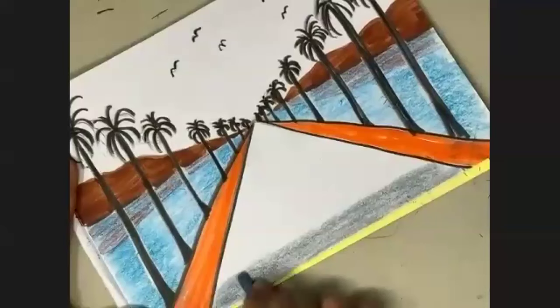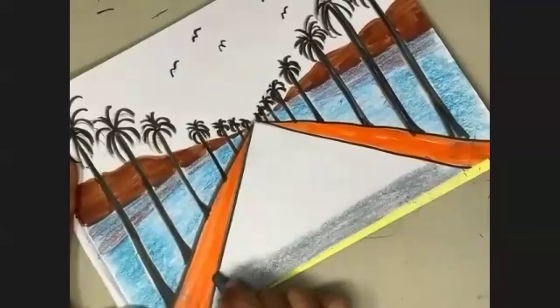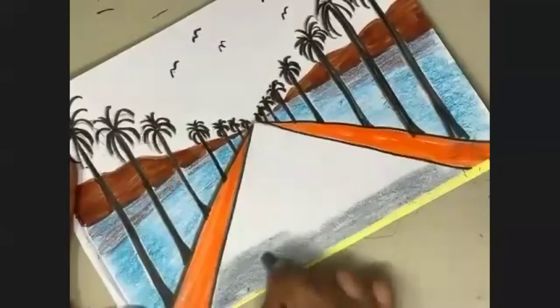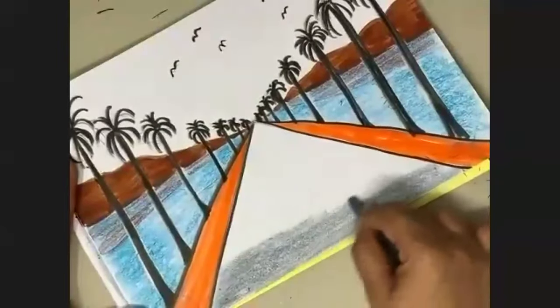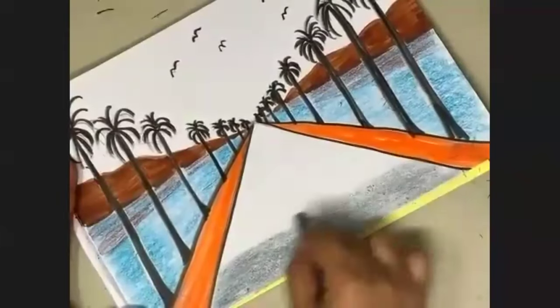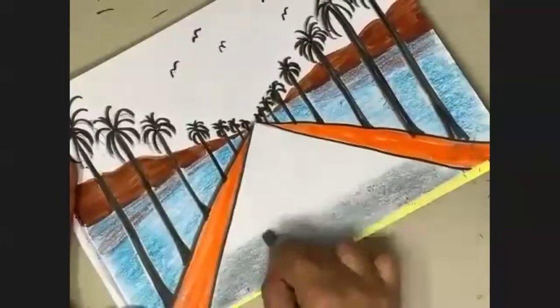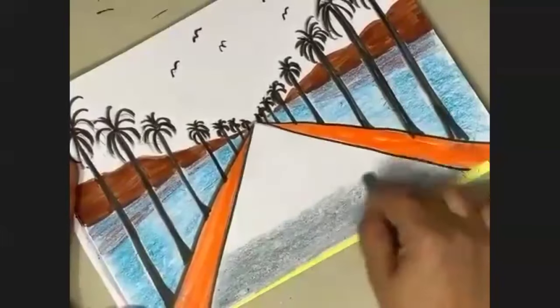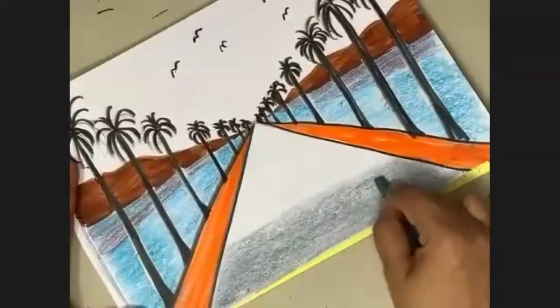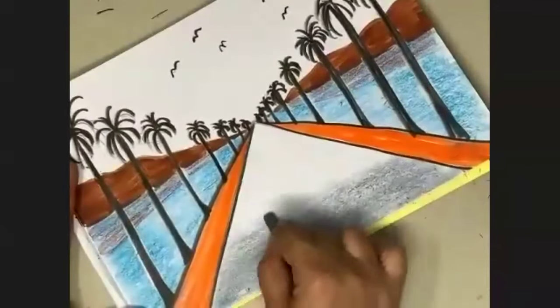So how to move your colors? Small stroke, one direction. Repeat every stroke 4 times. Continue. Don't pressurize your color and simply continue this phase. Okay, this is going to be the road.